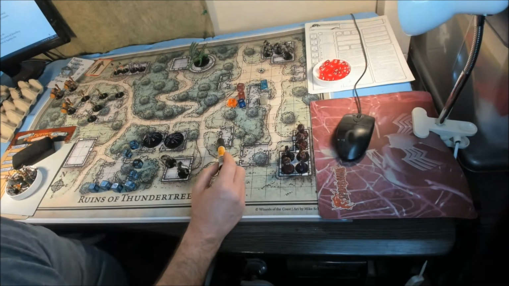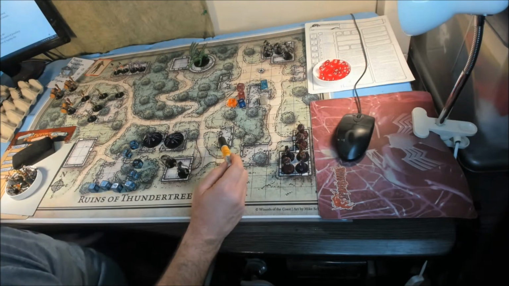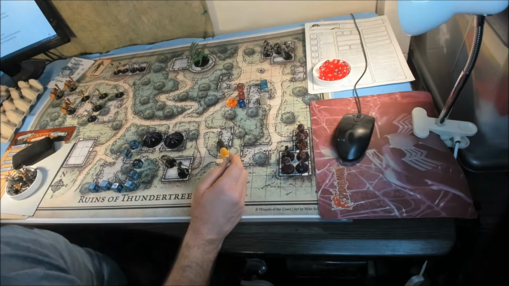Okay, now area 9 is the Herbalist shop. Read out or paraphrase the box text here. Ask the players what they want to do. There is a gold necklace. It is covered extensively in the adventure. There's not a lot I can add to this, but I will add this.